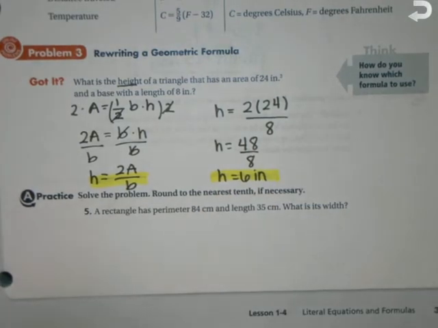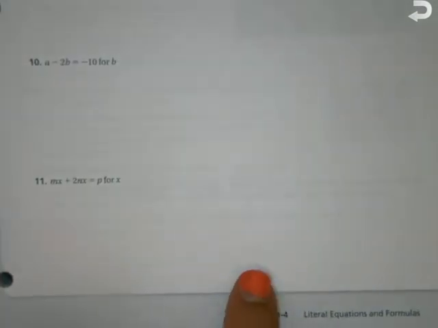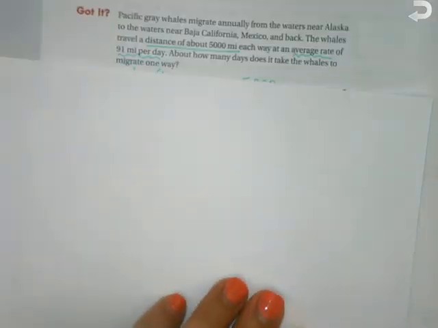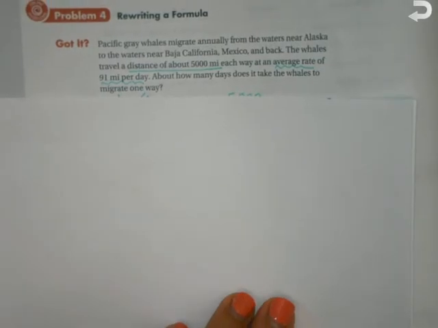For example 4, guys, it's a word problem. I don't want to write a word problem in our notes, so we're just going to do the one in the book together, okay? So flip the page. Number 4.